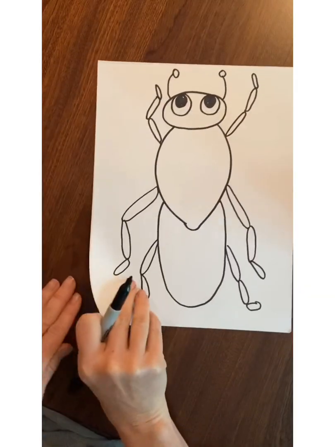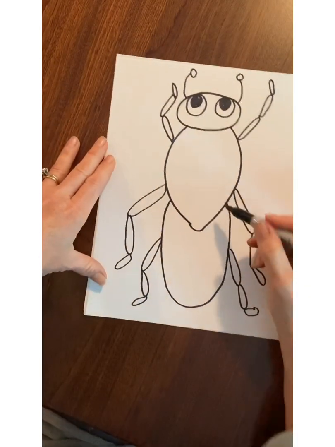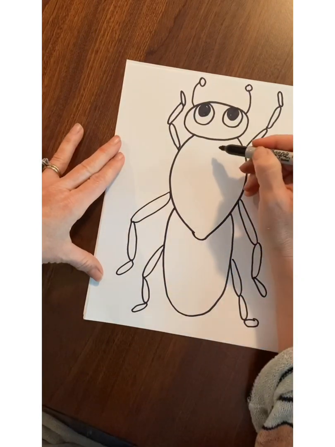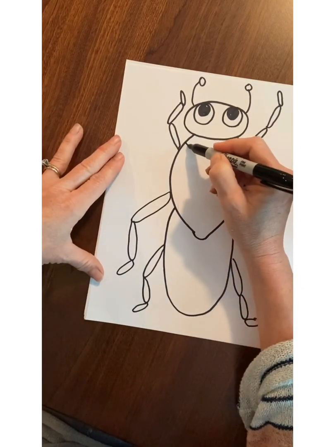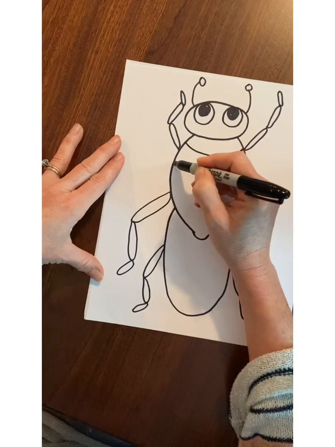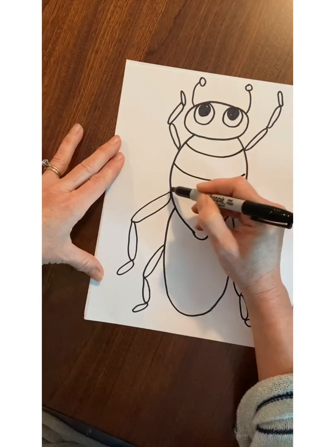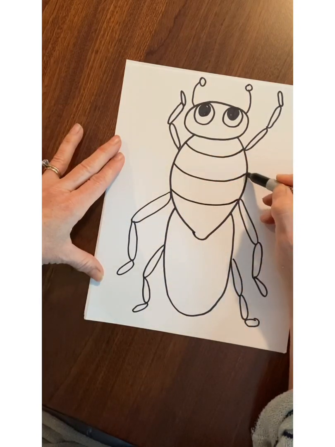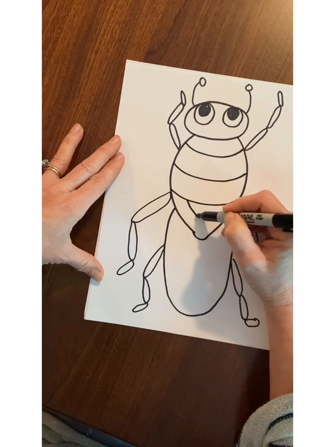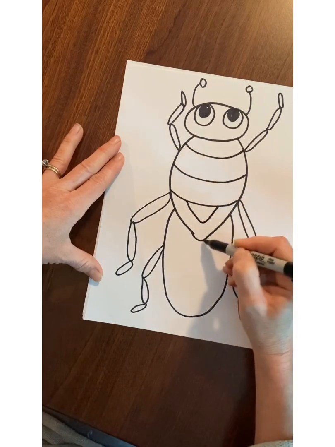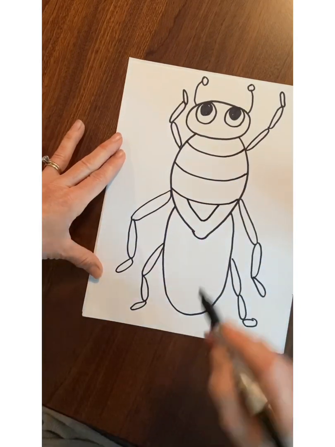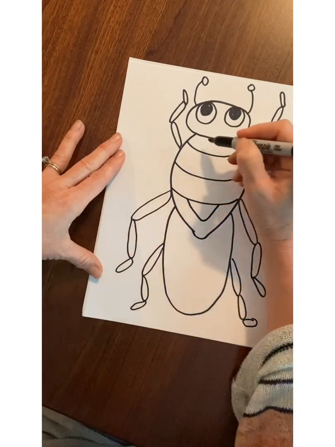All right, let's look at this guy. He's got this big area. I think for this part, I'm going to give him some curved lines that go across. Maybe I can change direction and add a line that follows that part. This still looks a little bit bland.